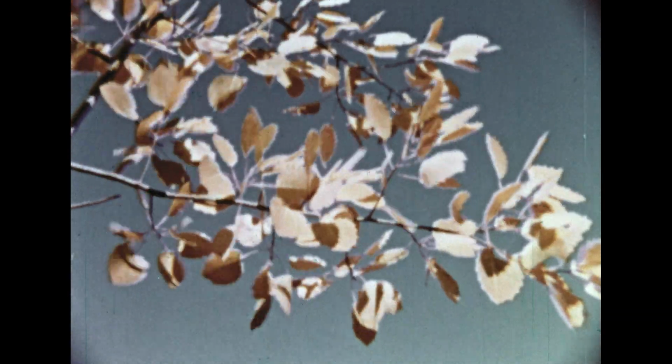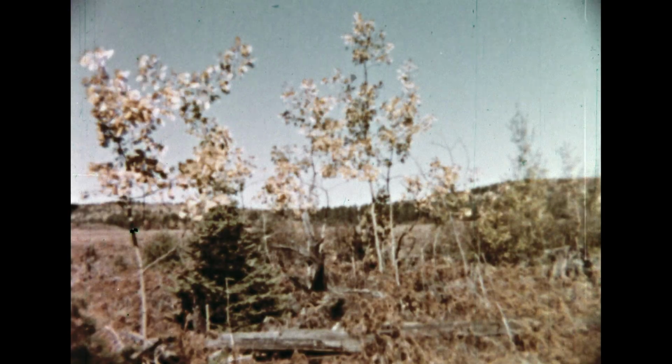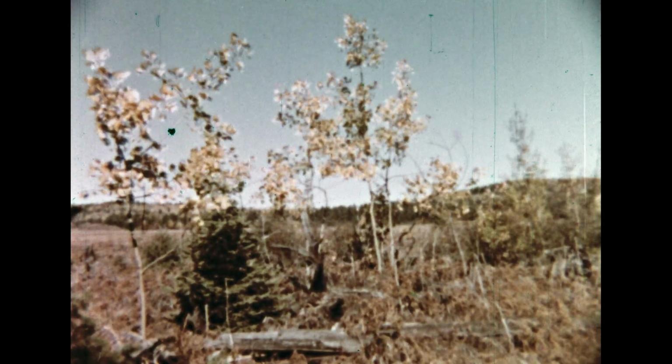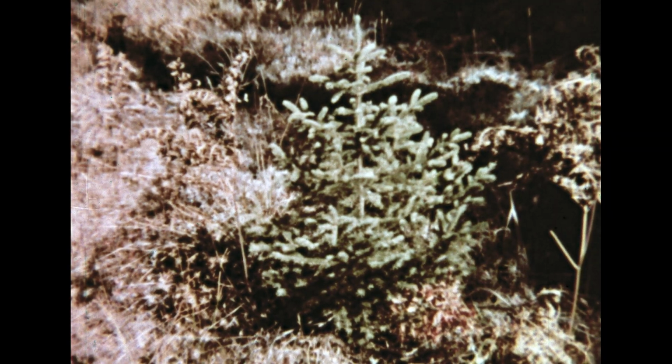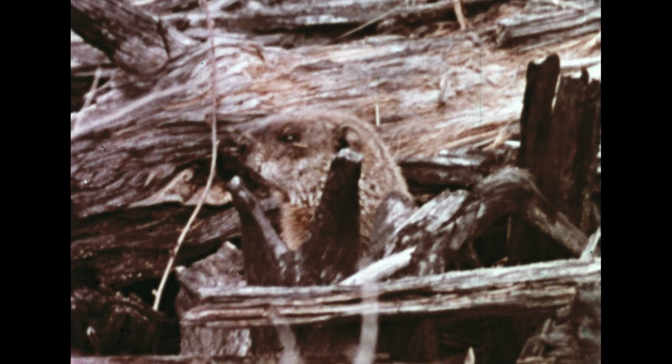Among the trees which are first to appear are the aspen and the white birch. Any of these hardy trees will provide protection and may create conditions favorable for the small spruce trees, which eventually make their appearance. The fox at this stage begins to invade the area to prey upon smaller creatures which have come in to take advantage of the new vegetation. Another newcomer is the groundhog.